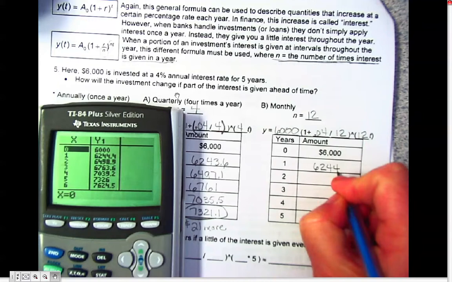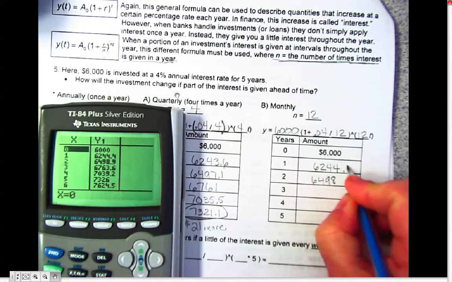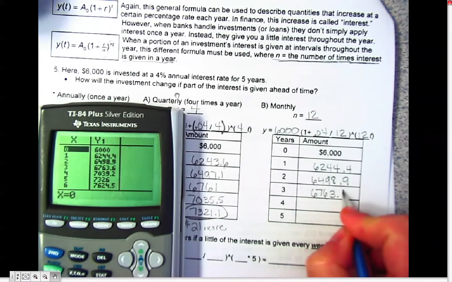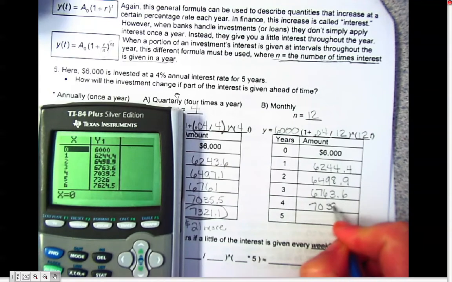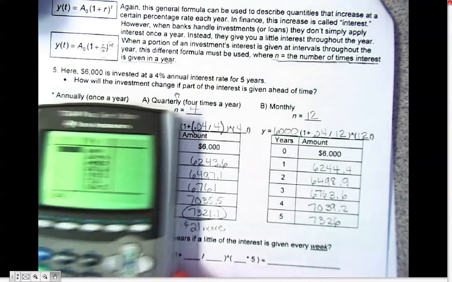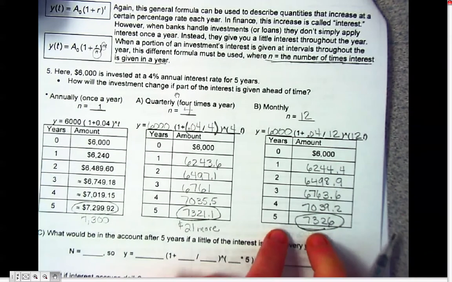Okay, it's a little bit more money. Okay, let's look at the $7,326 at the end of 5 years.